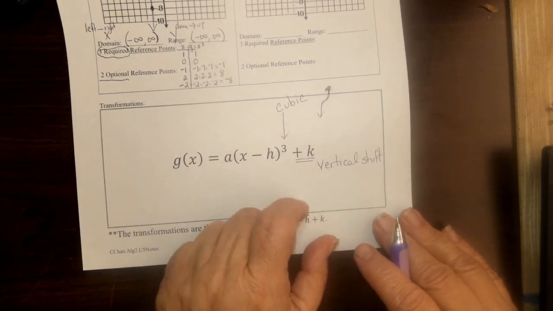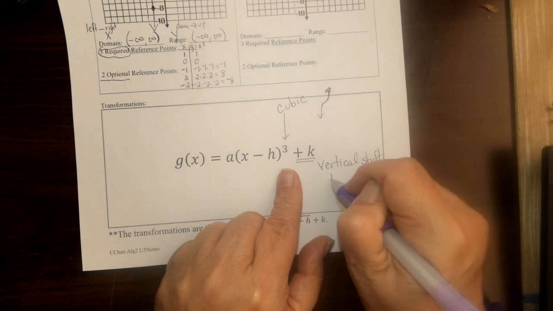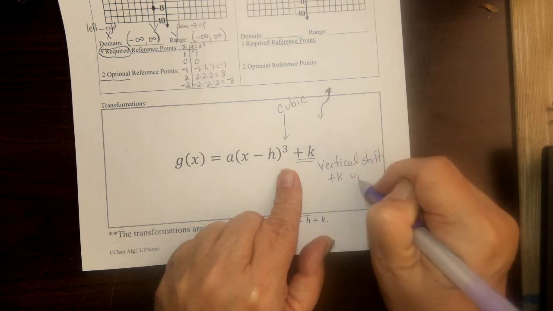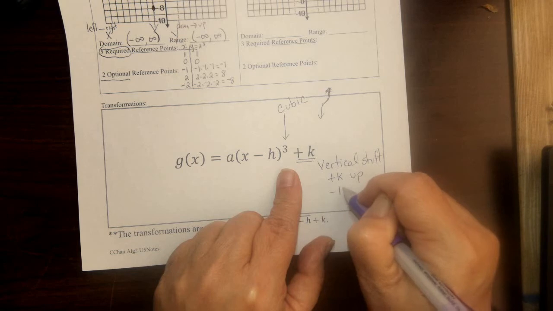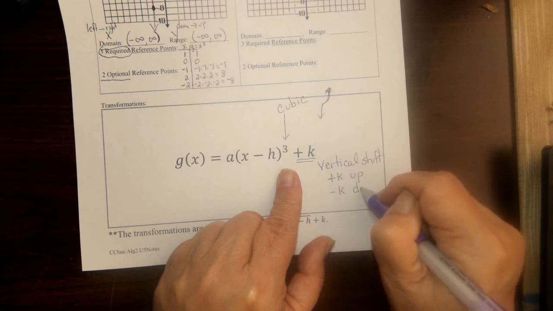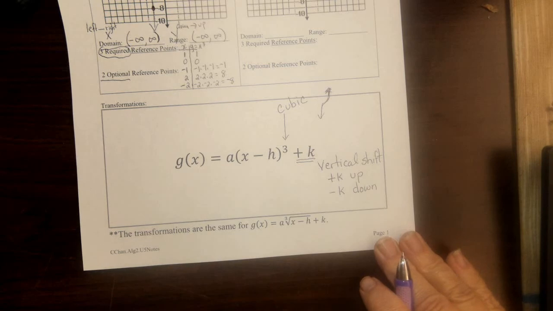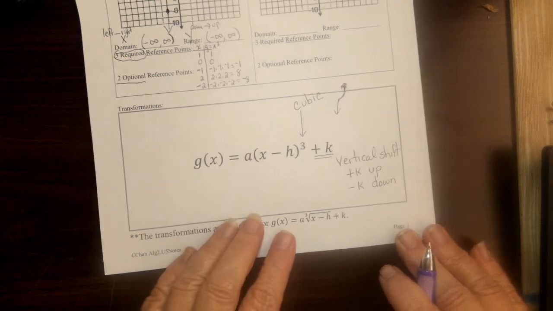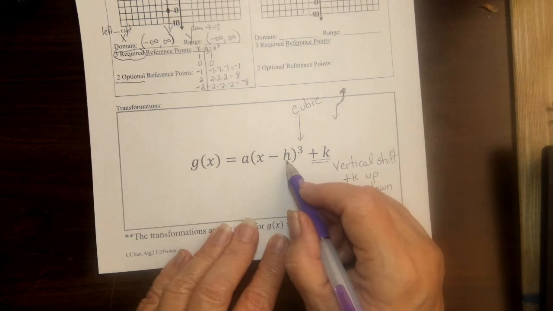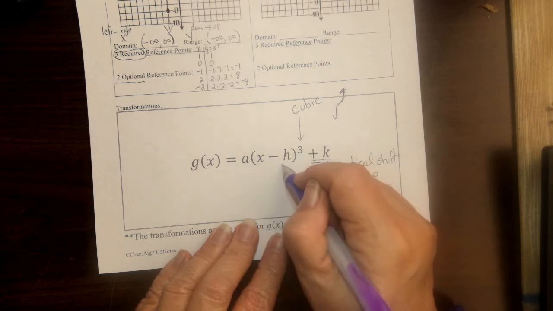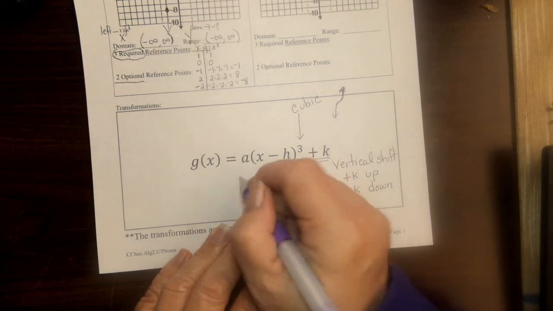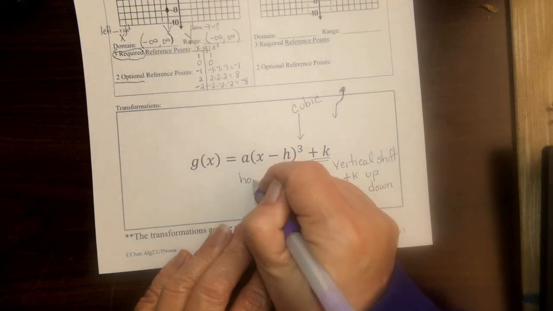If you have plus k, you're going to go up. If you have minus k, you're going to go down. Now, if you have a number inside the parentheses with the x, that's going to make you go side to side. We name that horizontal shift.